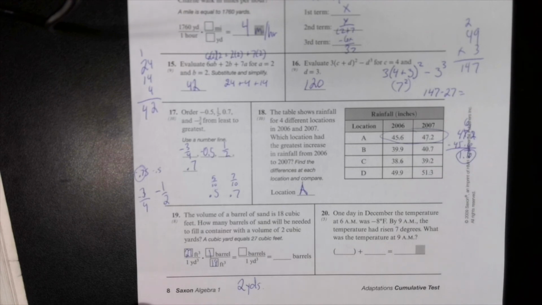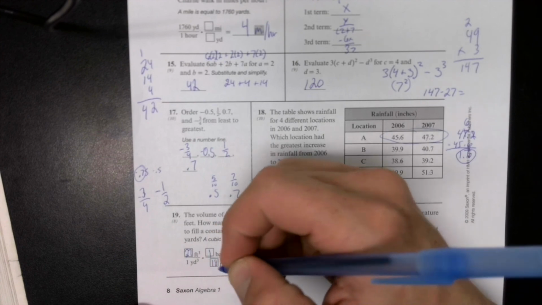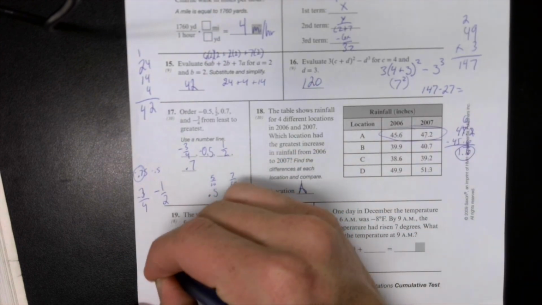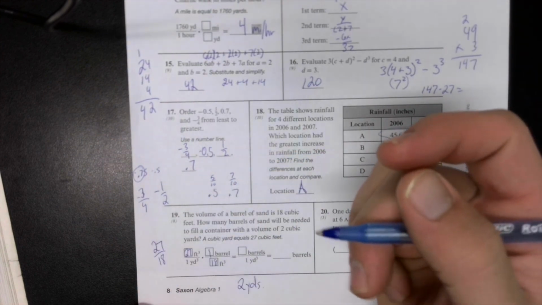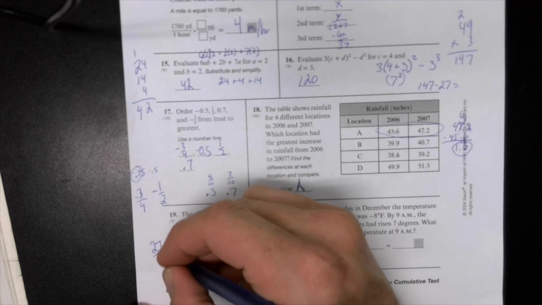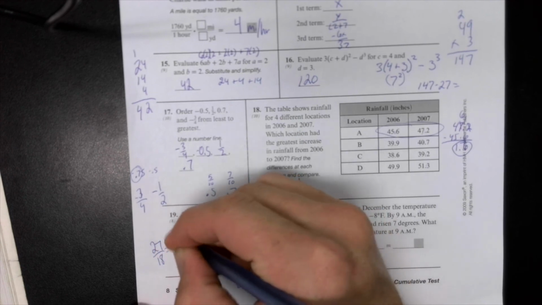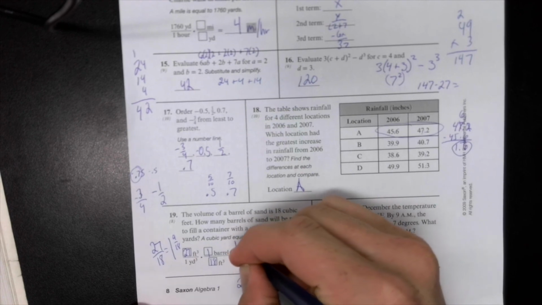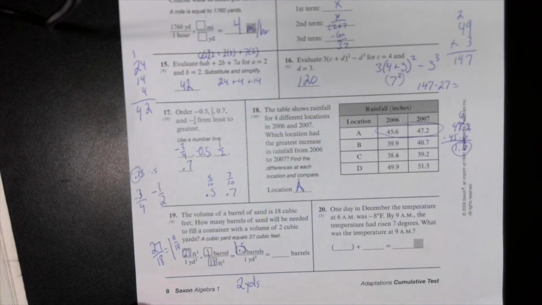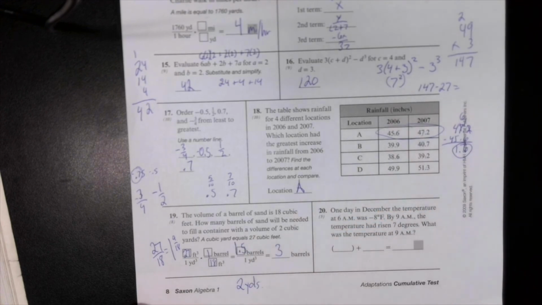You're going to convert those two rates to figure out how many barrels per yard, because we know that we have 2 cubic yards overall. So I would take 27 times 1, 1 times 18, and I'm going to get a problem that looks like this. What's 27 over 18? If I divide that out, that's equal to 1 and 1/2, because 18 goes into 27 one time, and then what's left would be 9 out of 18. So 1 and 9/18 is equal to 1 and 1/2, or 1.5 barrels per 1 yard. If I've got 2 yards, 1.5 times 2 would be 3 total barrels.